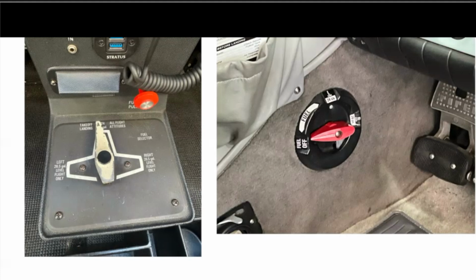On the other side, you've got the Warrior, where you've got a left fuel tank, a right fuel tank, or off. With the fuel pump system, you've got to set it to the left tank or the right tank. There is no dual feed in these aircraft, right? So you're picking, do I want to feed the engine from the left tank or the right tank? And what do you think you have to do if you're on a long flight? Back and forth, right? So how would we do that?